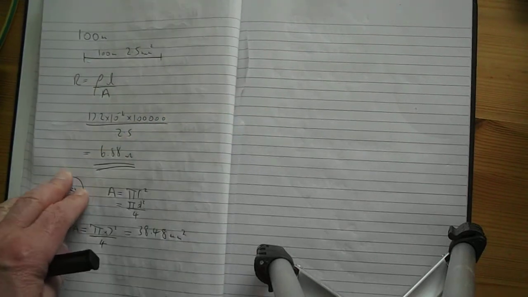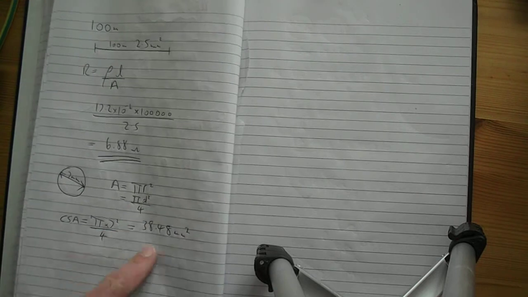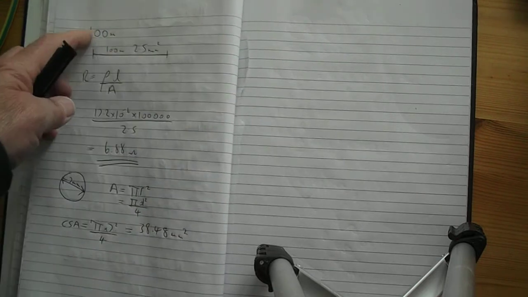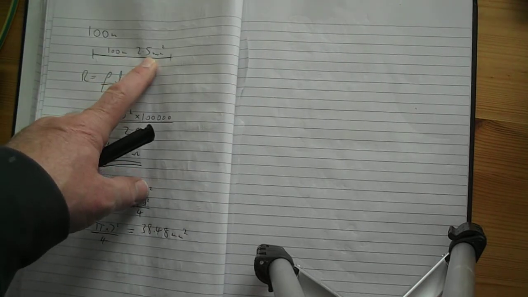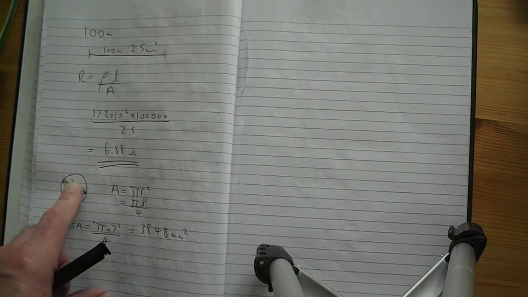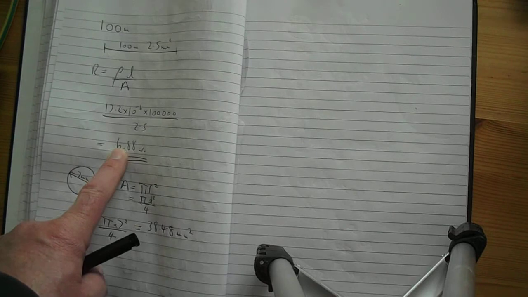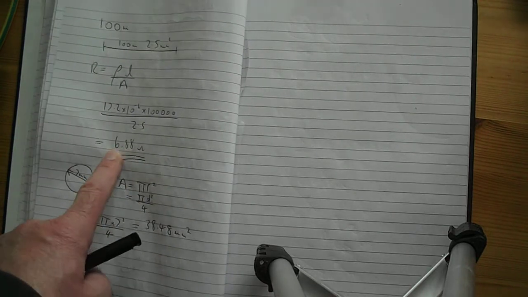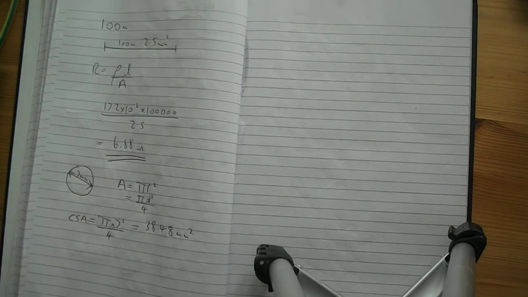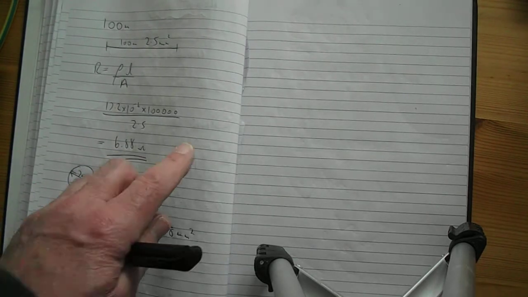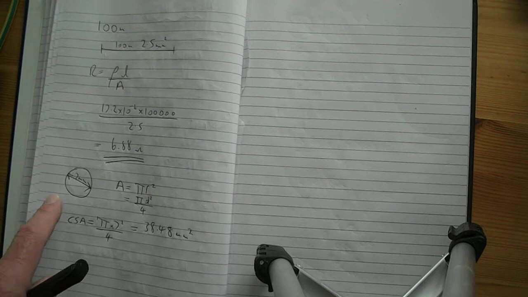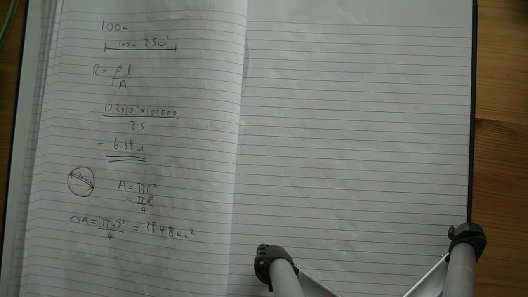Okay, I'm aware that on the last video you didn't quite see the last page there. We had 100 meters of cable, 2.5 millimeters cross-sectional area, and then we had 6.8 ohms is the calculation.